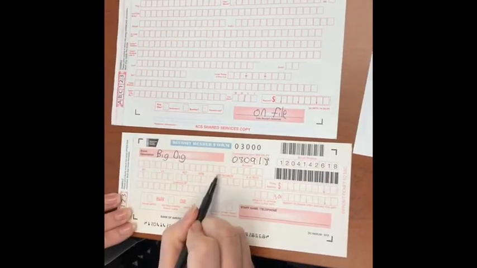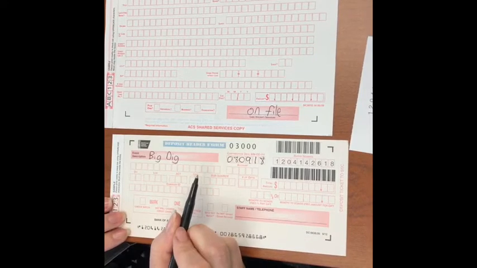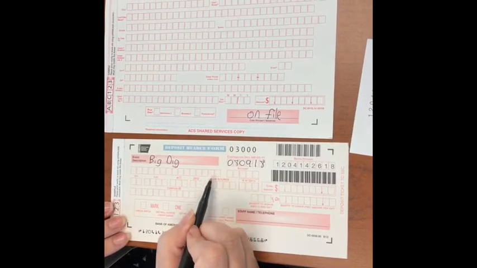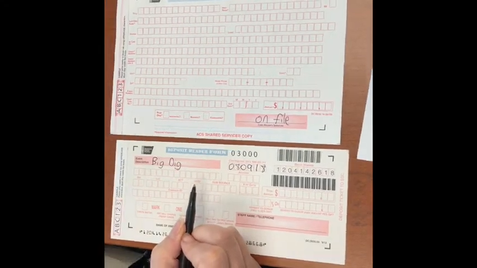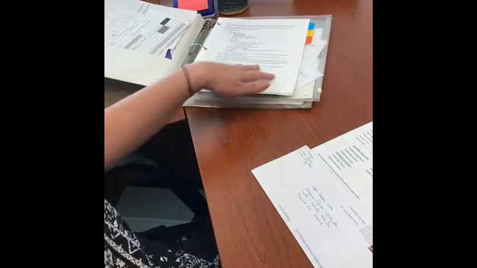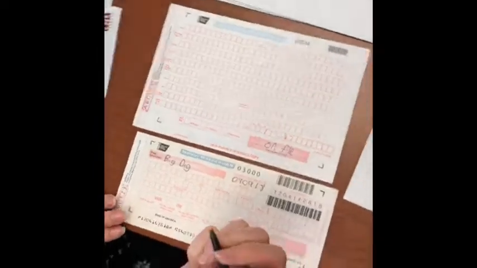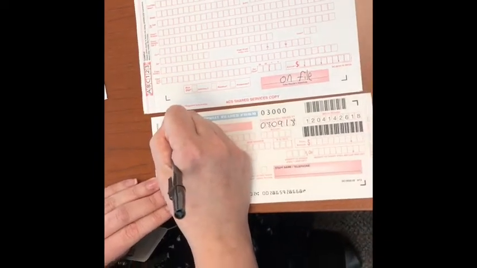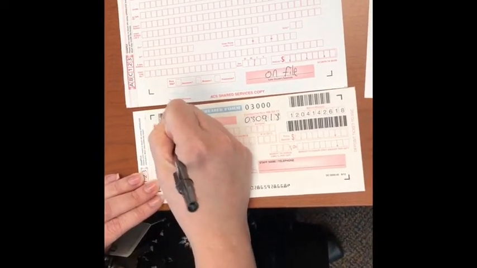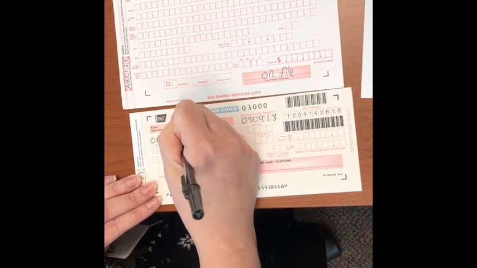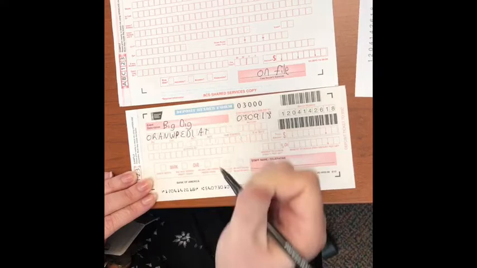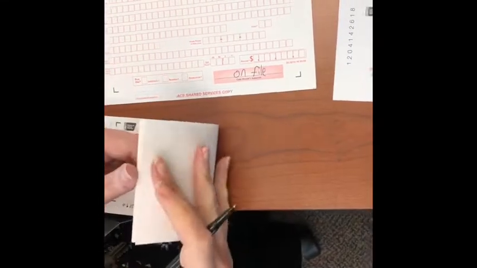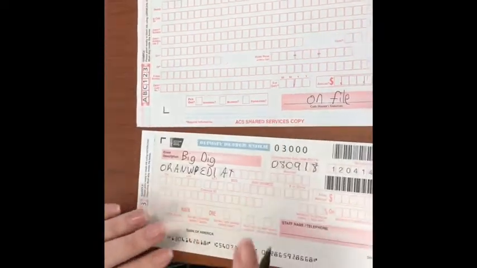You're going to put your fund. If you're relay or climb, your fund is always going to be 1. If you're a specialty event, you'll want to refer to your binder that will tell you what your fund number is. This one specifically goes to pediatric cancer, so we're going to mark it as such. And you want to make sure that you press hard so that it goes through all 3 copies and that you can see it on every level.